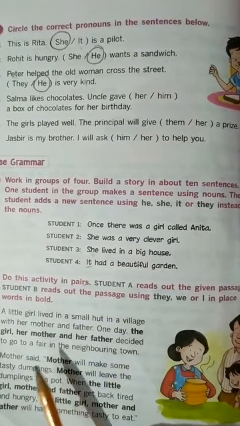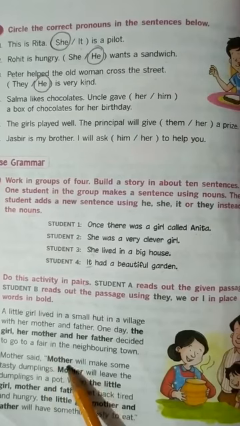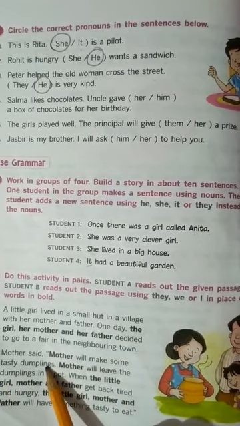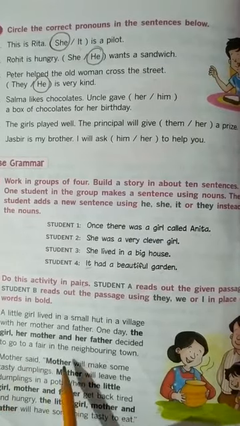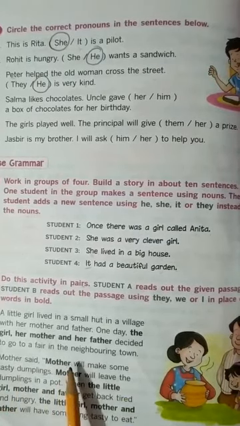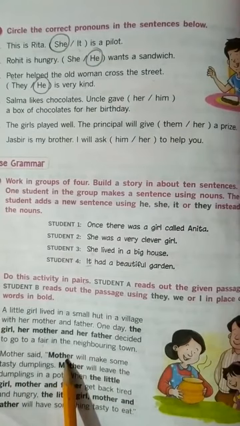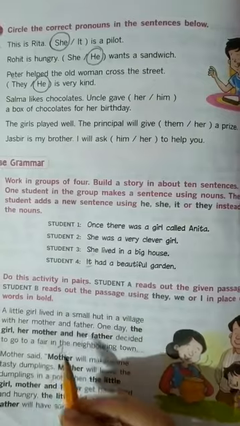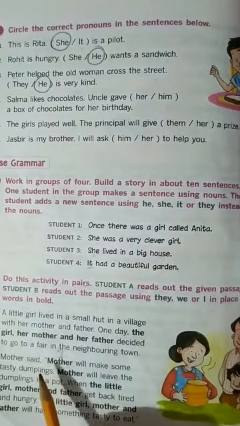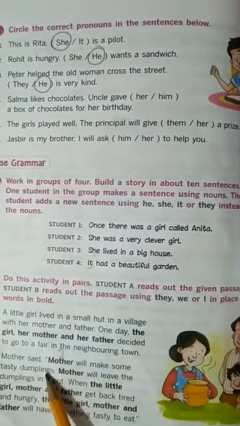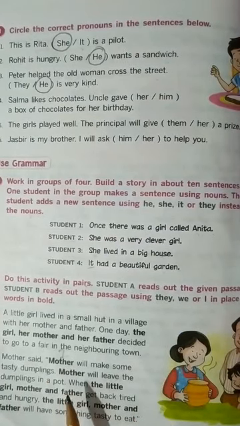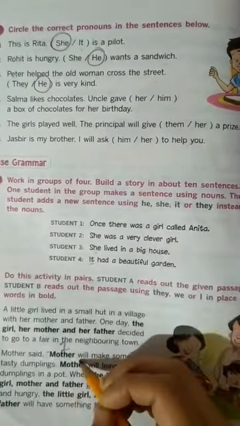Mother said, Mother will make some tasty dumplings. So, mother is the one who is saying this. So, instead of using the word mother, what can we say? I. Because mother is telling. Mother said, I will make some tasty dumplings. Mother will leave the dumplings in a pot. I will leave the dumplings in a pot.